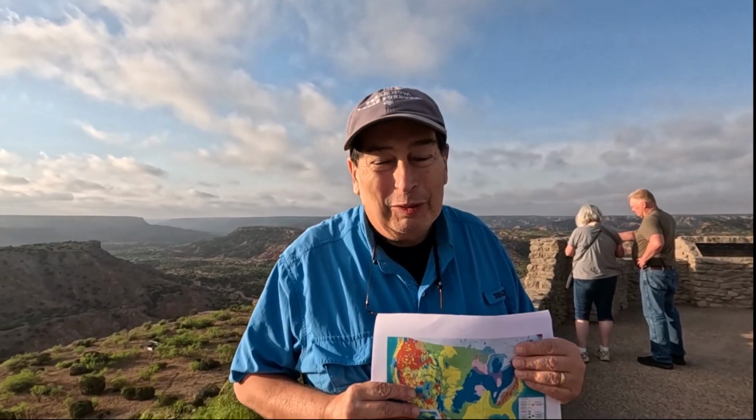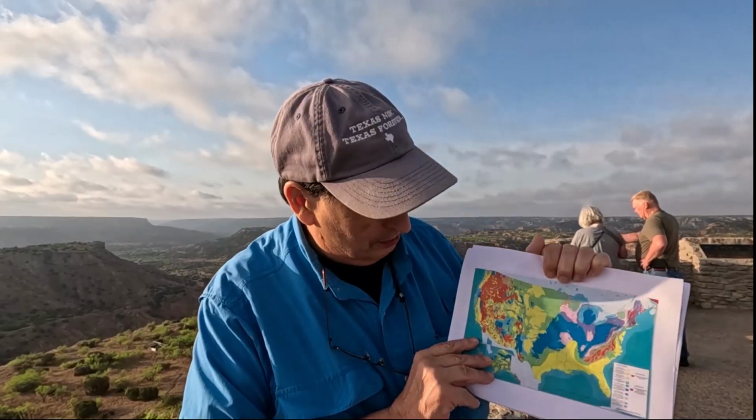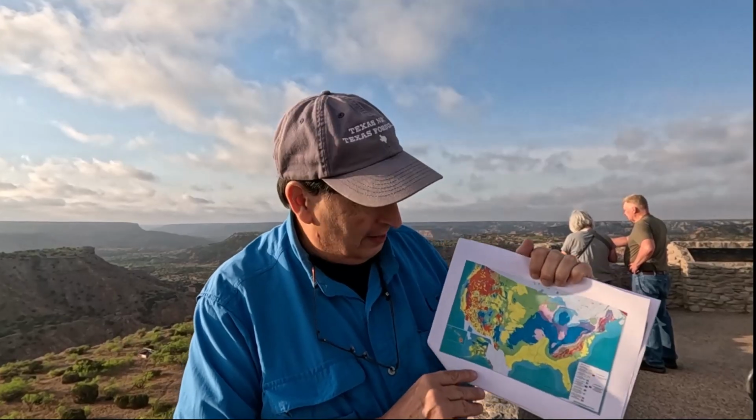Early Saturday morning at Palo Duro Canyon. It's just opened up. It's going to get real busy, but we got here just shortly after the park opened. Thank you to our guide and host, Scott Taylor.